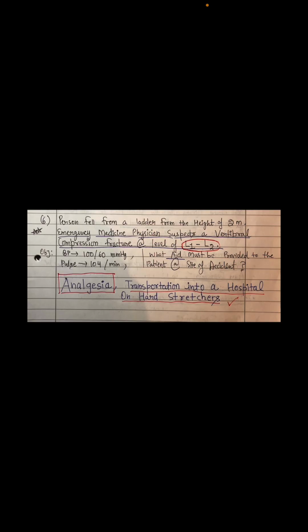And what we need to do is analgesia. Analgesia is simply for the pain management of the patient. The patient is having severe pain, so give the pain management so that the patient can be a bit more relaxed before the hospital, and transport him to the hospital emergency department on a hard stretcher.